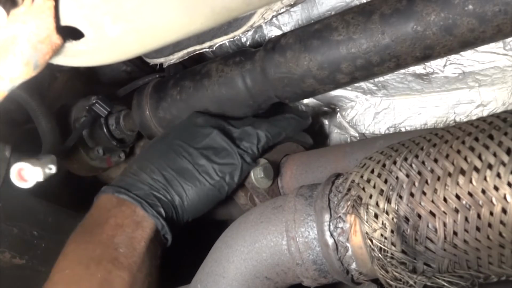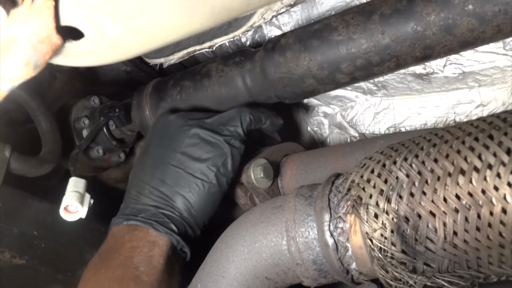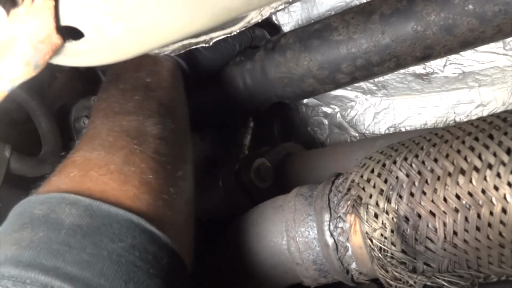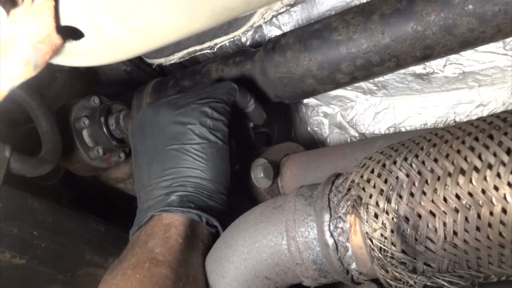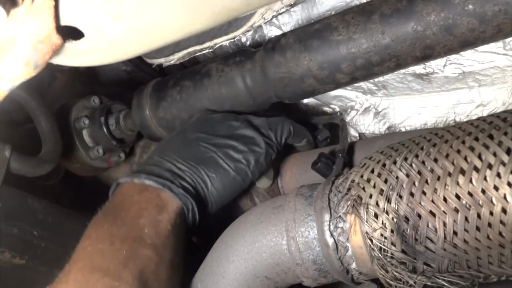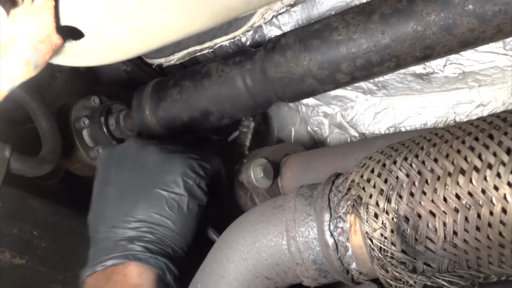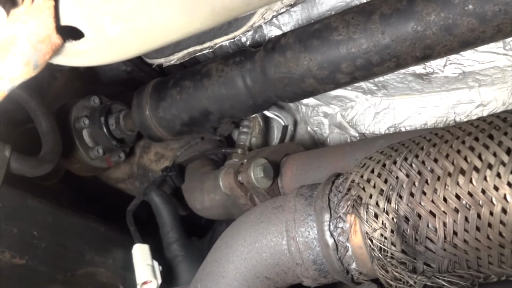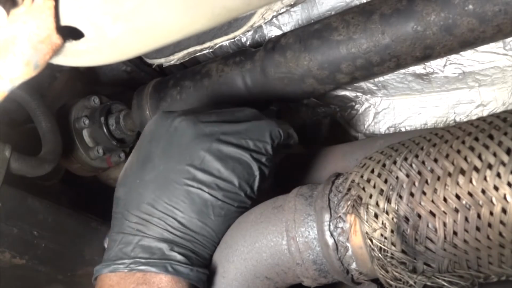Connecting the wire is the last step of the process. I don't know if you can see up here, my wire is twisting, so we're gonna tighten our O2 sensor first. As you can see, I screwed it in all the way with my fingers first before I tighten it.